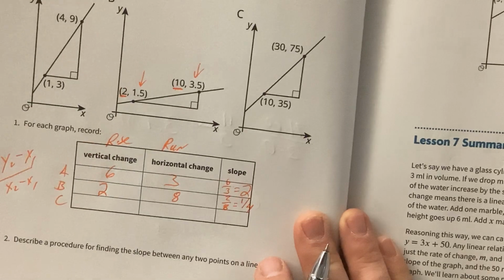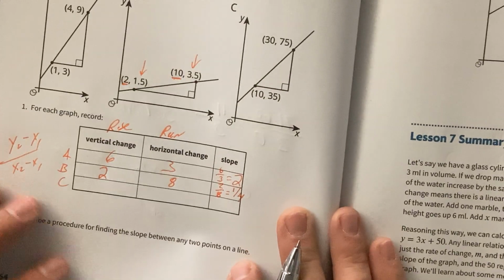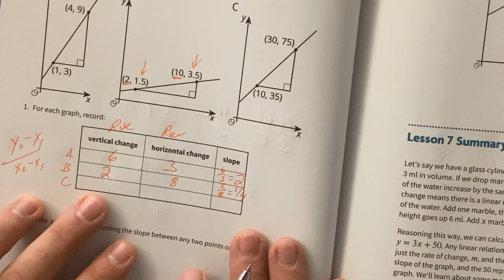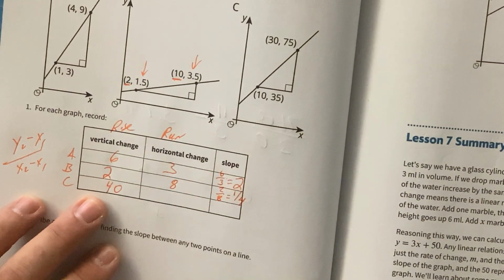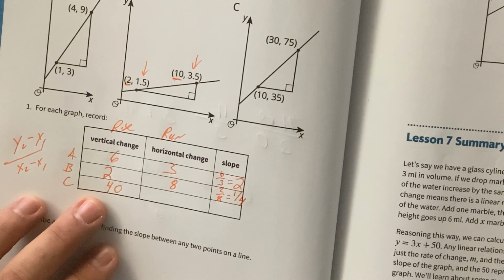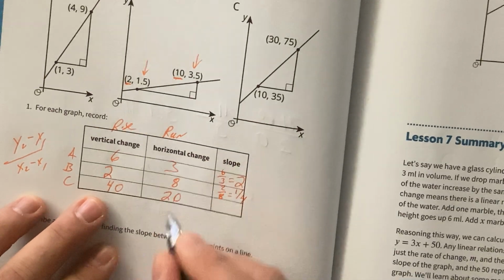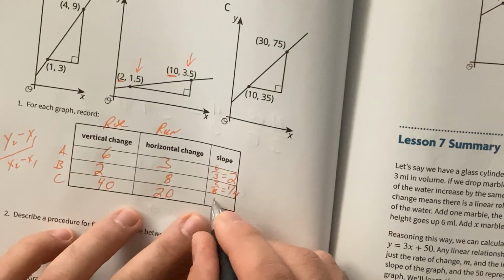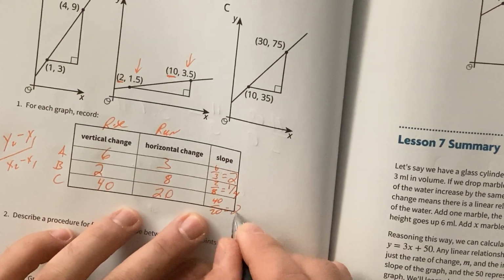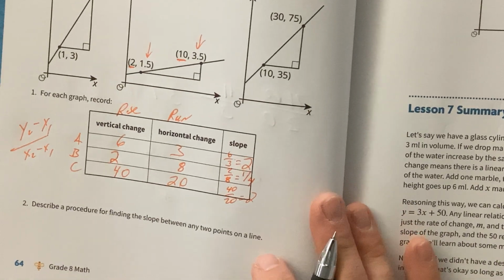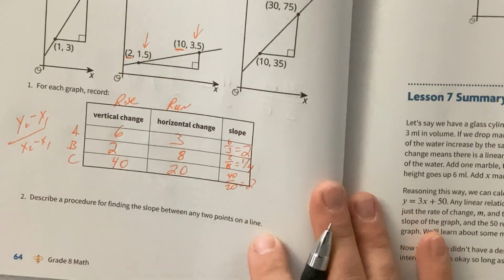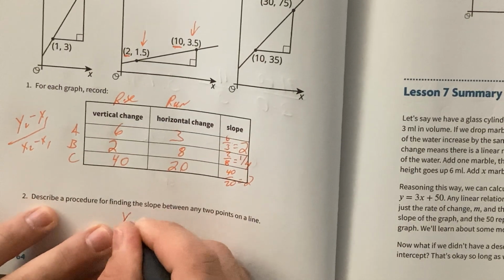C. Taylor. Vertical change. 75 minus 35 is 40. Horizontal. Slope, which is? 2. Yes, let's go. Correct. Describe a procedure for finding the slope between any 2 points of a line.